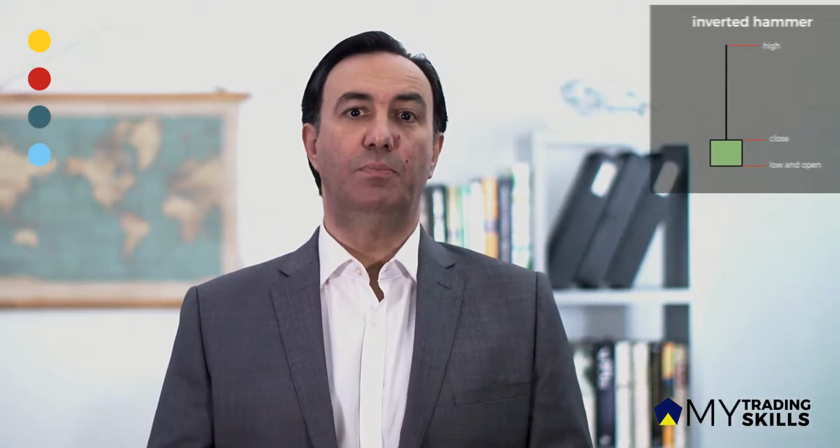Are inverted hammers similar to hammers? Well, they are similar insofar that inverted hammers are a bullish reversal pattern. That means they form in downtrends and might indicate a change of direction. They also both have small bodies with one long wick.